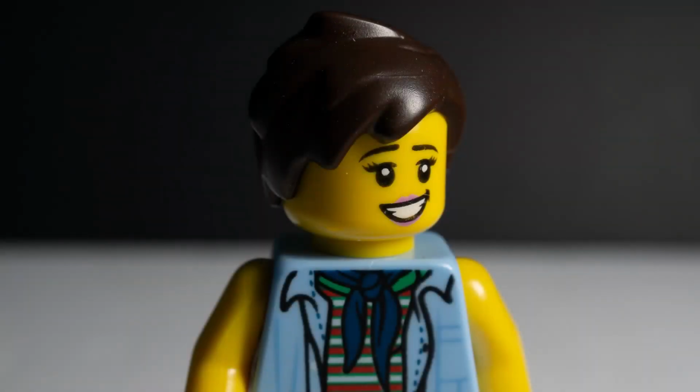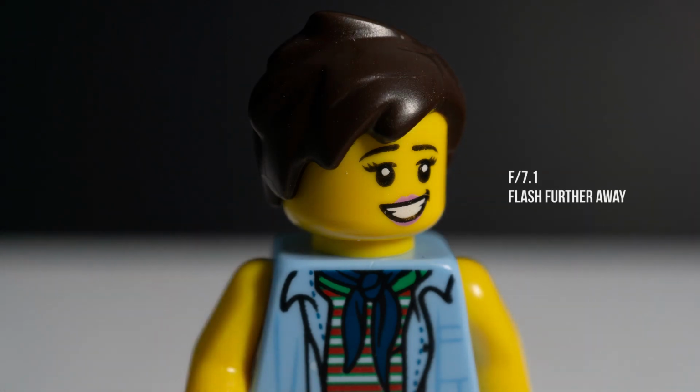So here's a photo with the flash at its closest point to the minifig. I'm at f11. Look at the fall off happening on the side of her face and the shadows on her arm. I've moved the flash back and I've opened my aperture to f7.1. The light reaches further back, opening up the shadows on her face and arm.